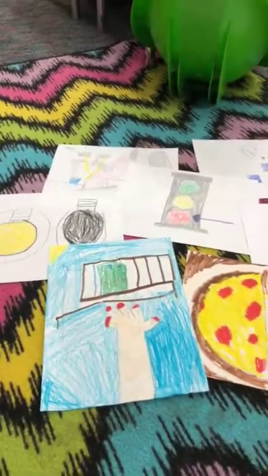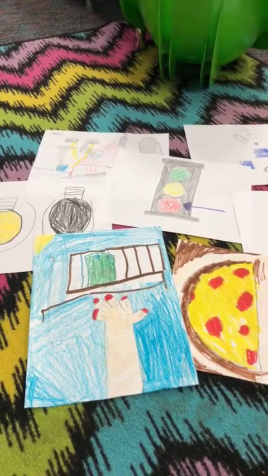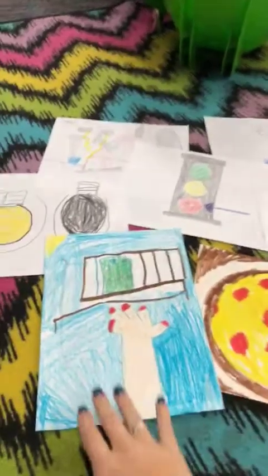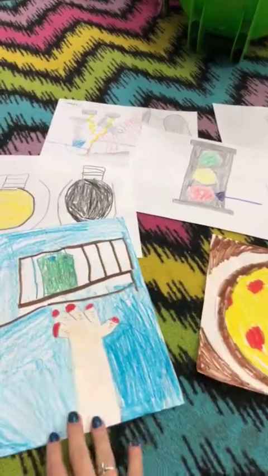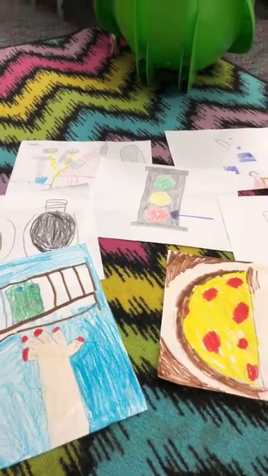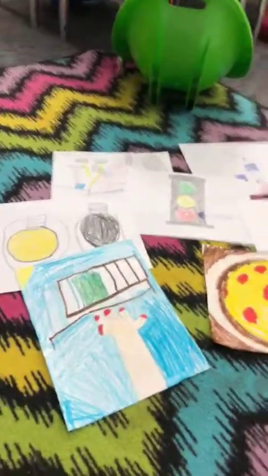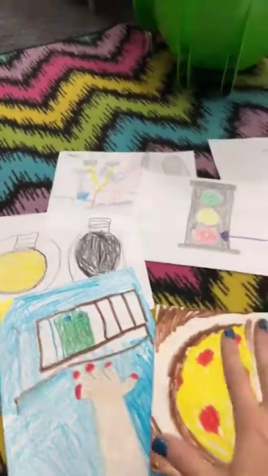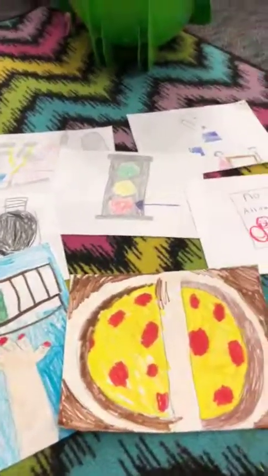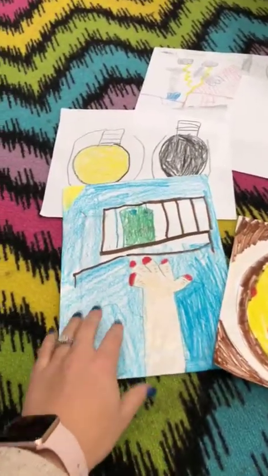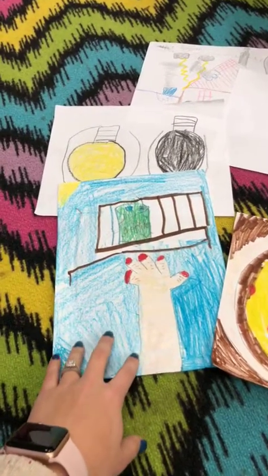Every week I put my kids into groups and I assign them a vocabulary word. I do this after we've already introduced the words and they have a general grasp of the meaning. They have to come up with an illustration that matches their vocabulary word.